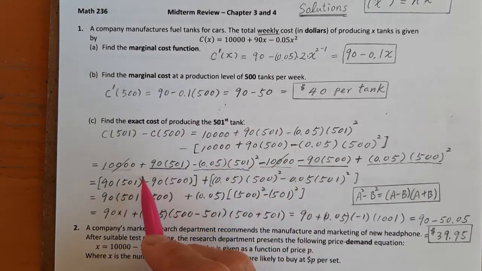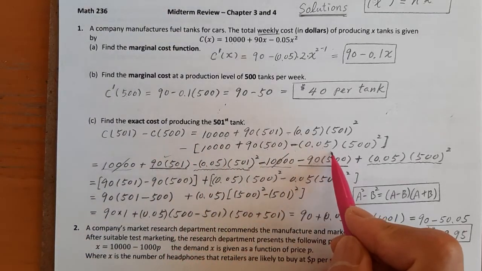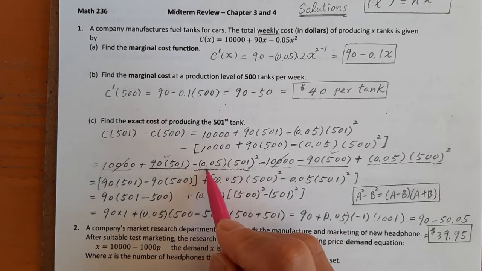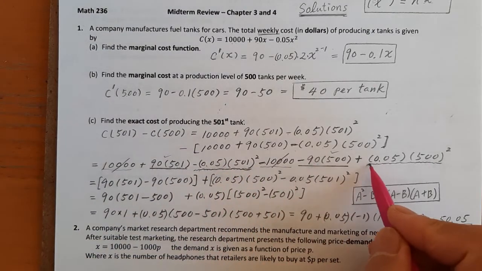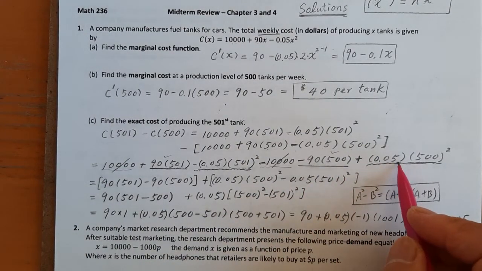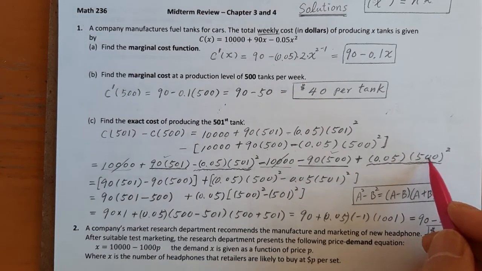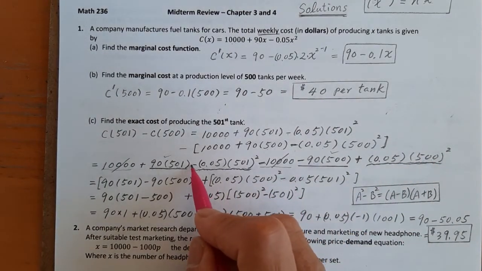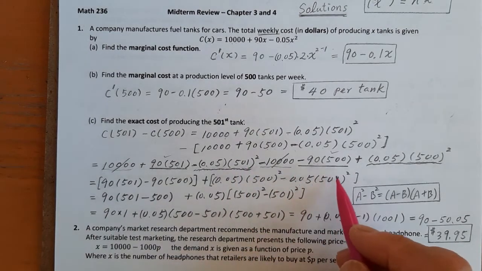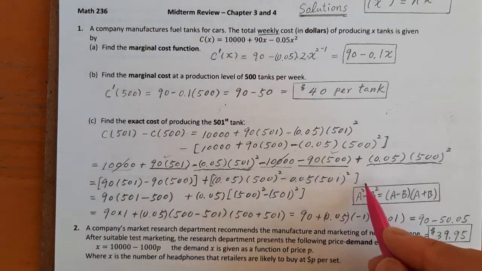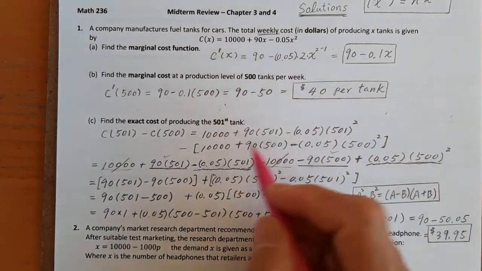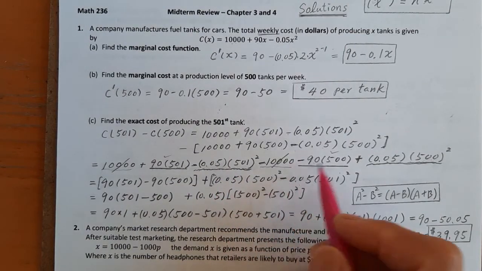Group the two terms using brackets, putting the plus term first, plus 0.05 times 500 squared minus 0.05 times 501 squared, grouped together. Since it is a plus, then minus, it stays minus; don't change the sign.